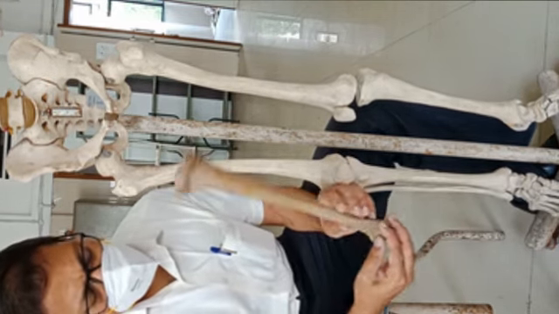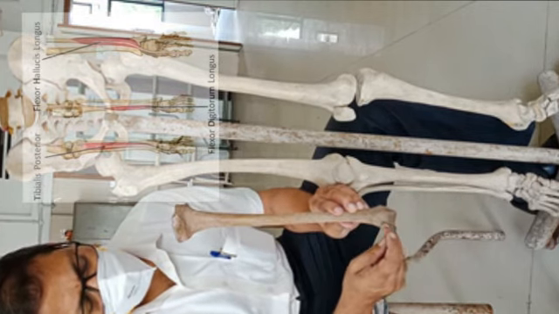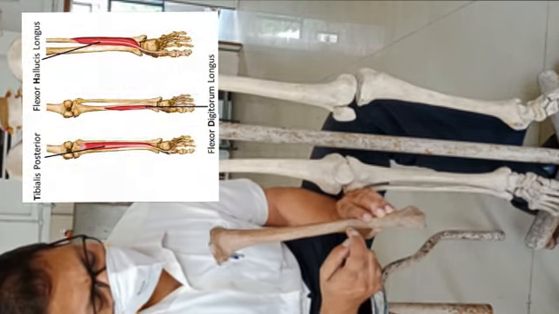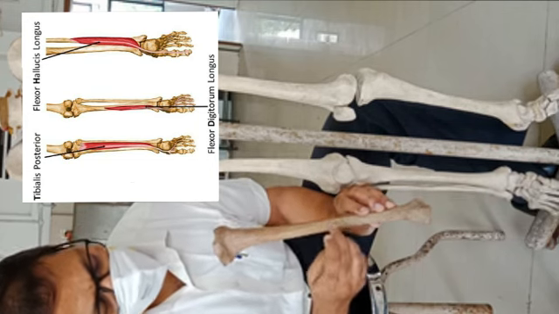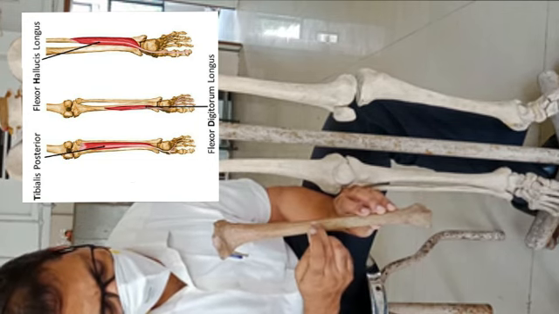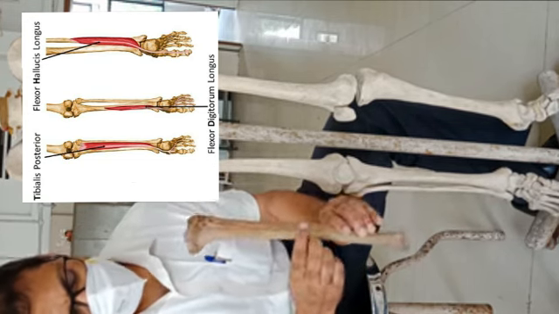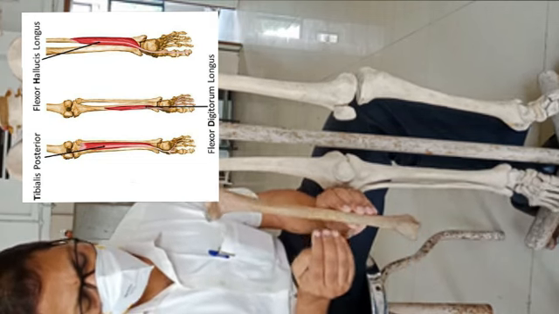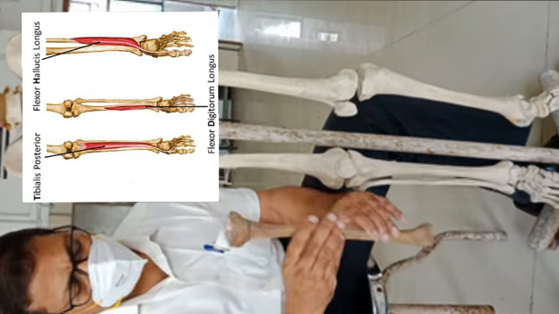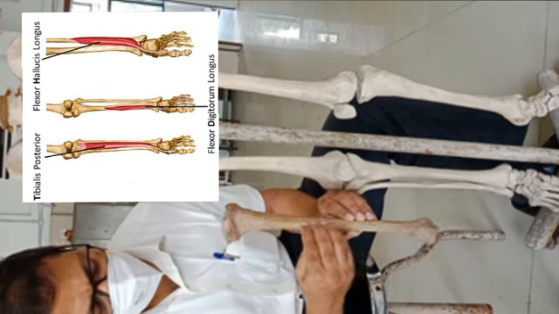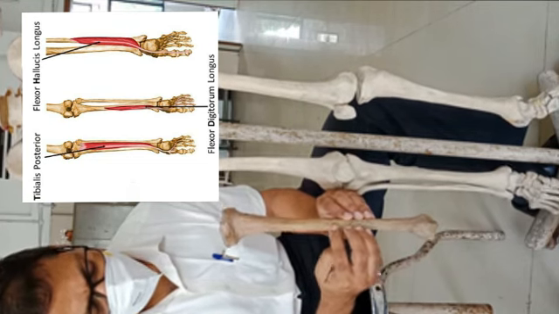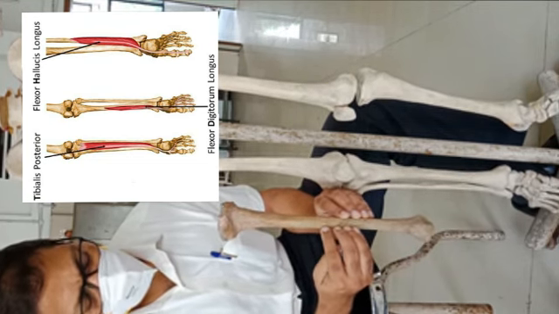And posteriorly, most important thing, we will get a groove, which we have seen on the posterior surface, which is again divided by the vertical line, laterally and medially. Because it is rotated like this, this will be lateral, this will be medial, because it is right sided. So laterally we are getting the tibialis posterior, here we are getting the flexor digitorum longus.